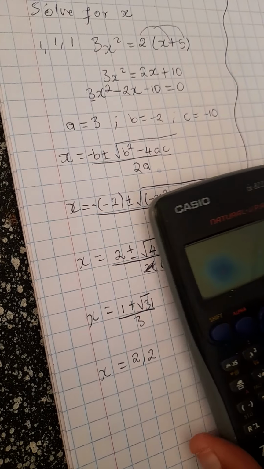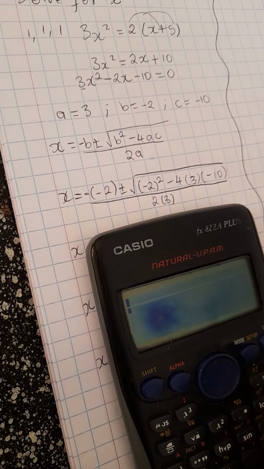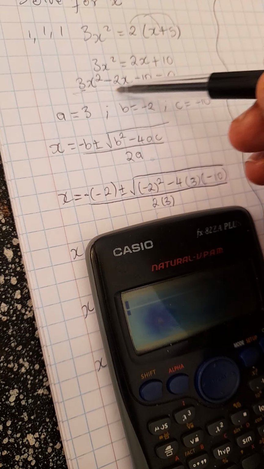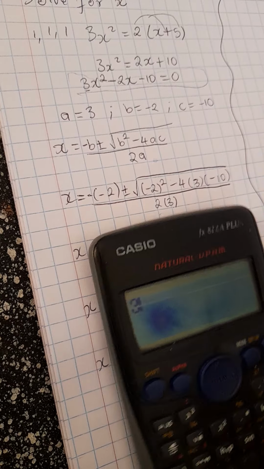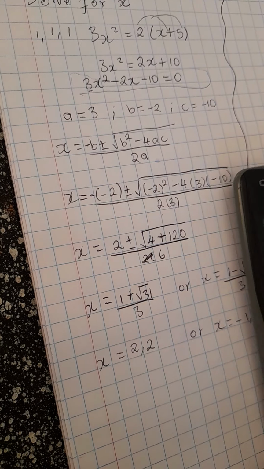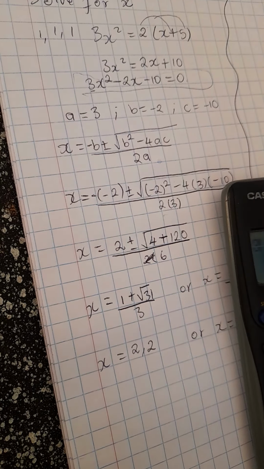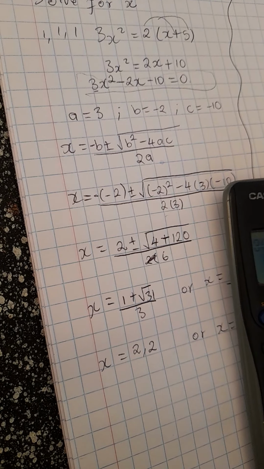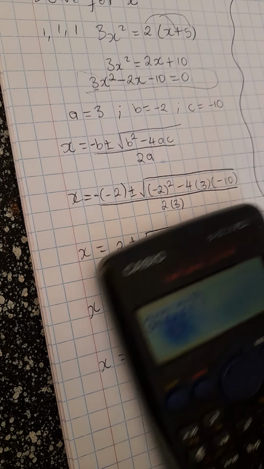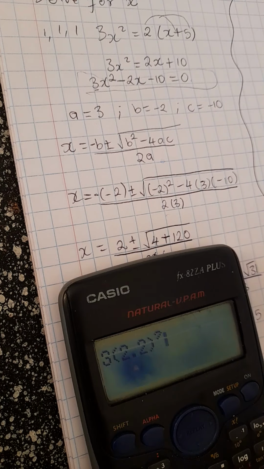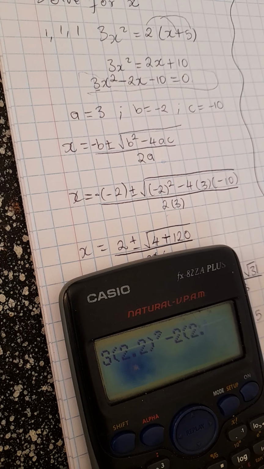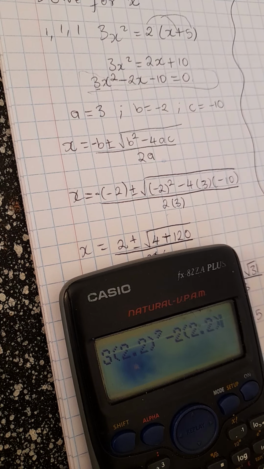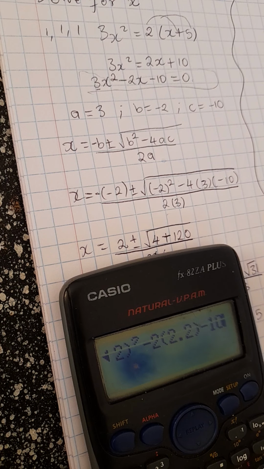So let's check if our answer is correct. So let's take this sum here, right? In the place of x, we substitute 2.2. It must give us 0. So 3 times 2.2 squared, negative 2, in the place of x you insert 2.2, negative 10, you must get 0.